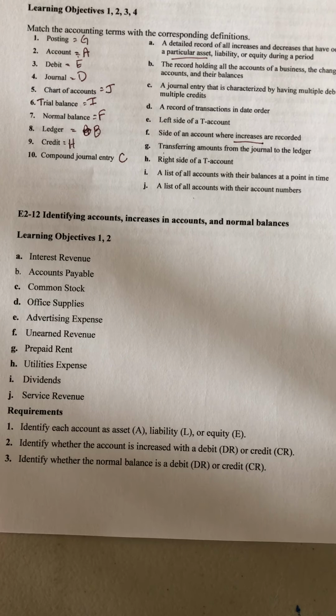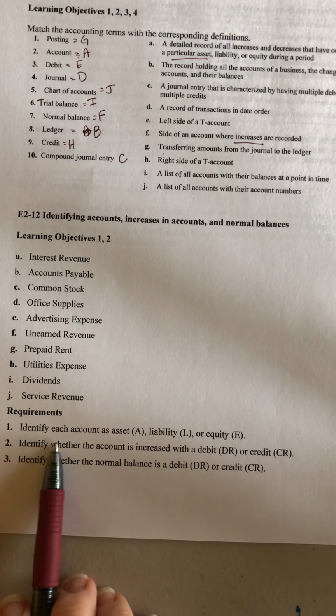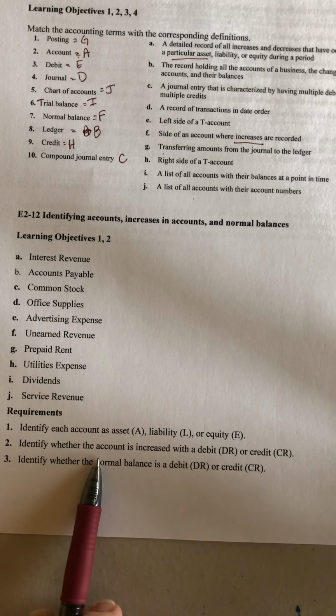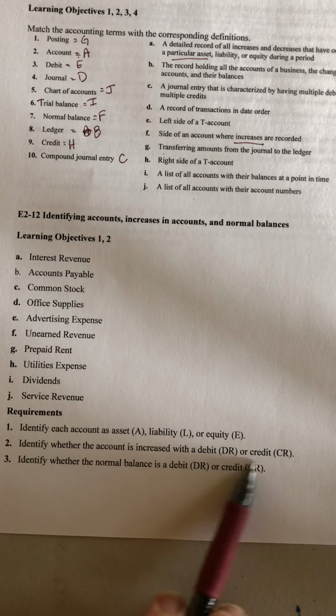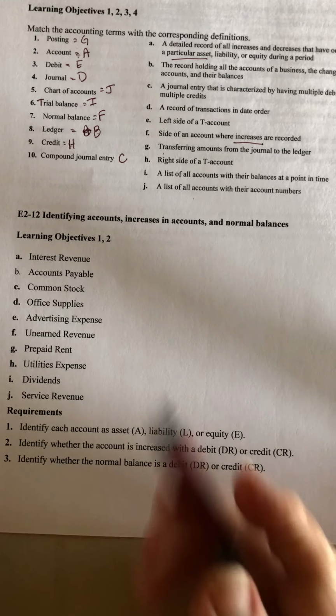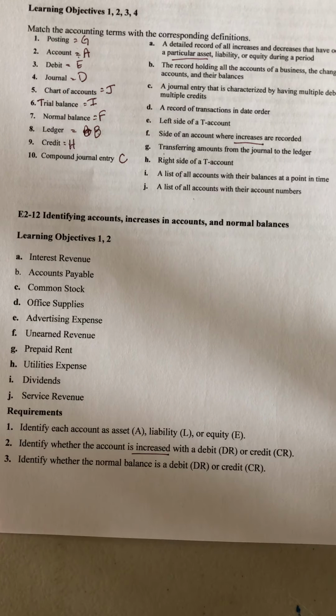All right, 212. Some more practice on identifying what type of an account it is, and if it increases the account, and what the normal balance is. So we have a list of accounts. They want us to identify each account as an asset, liability, or element of equity, identify whether the account is increased with their debit or credit, and whether the normal balance is a debit or a credit. Okay, well, remember, the normal balance and how you increase it kind of go hand in hand.